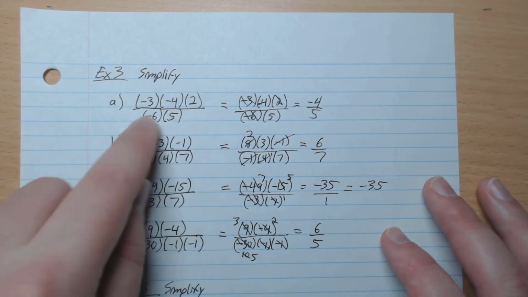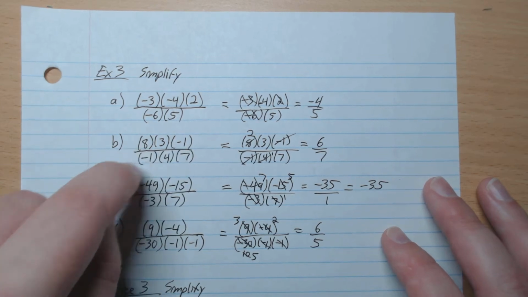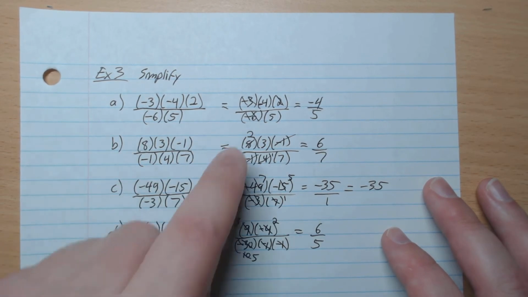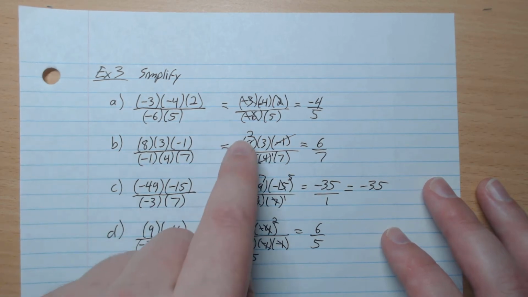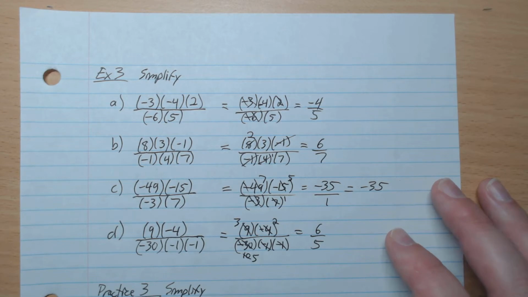Okay, looking at our next expression, we have negative 1 over negative 1. That cancels out like that. 8 over 4, 4 cancels out. So what's left is 2 and 1. So we have 2 times 3 equals 6, and 1 times 7 equals 7, like that.